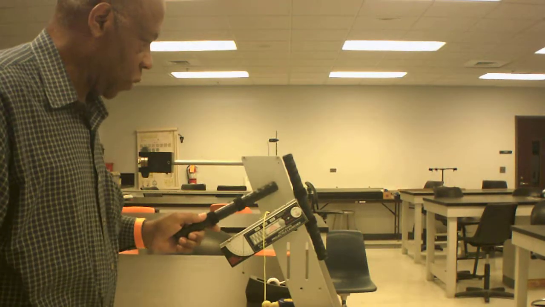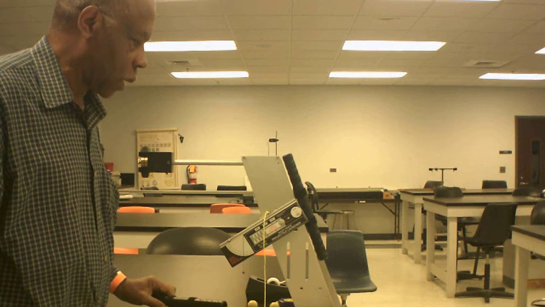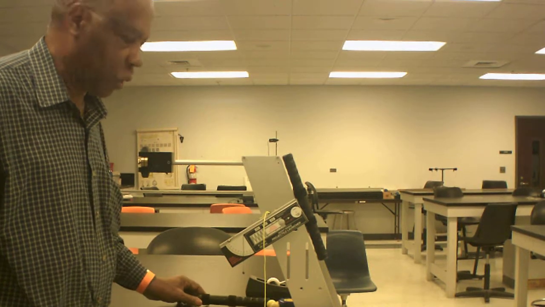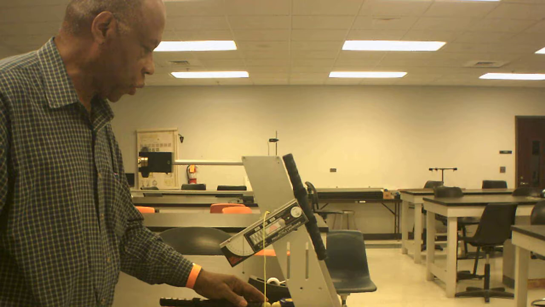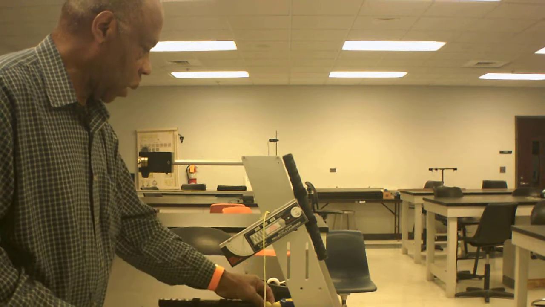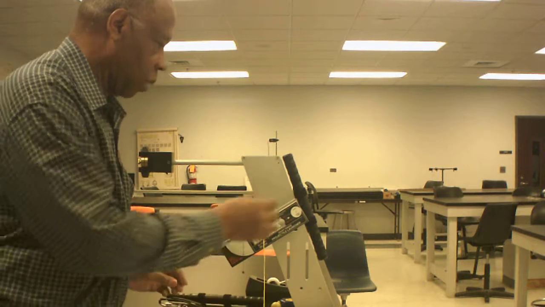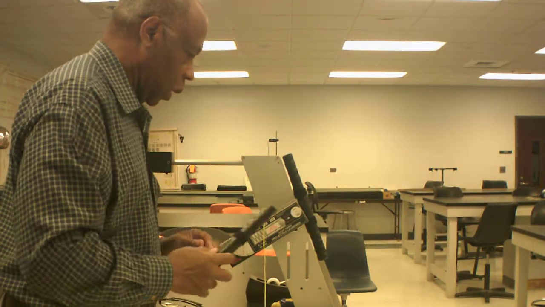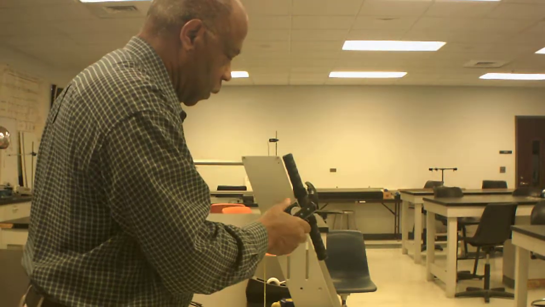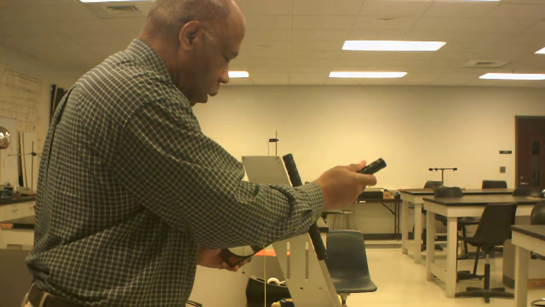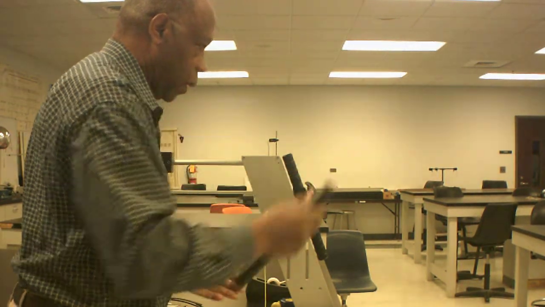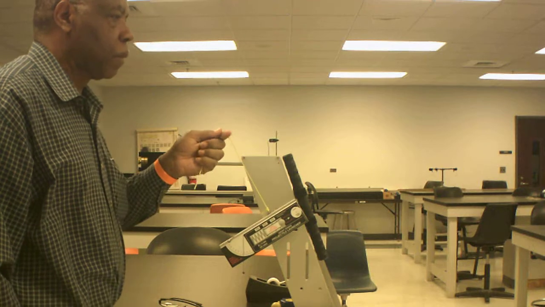This is the device that you're going to use to conduct experiment number 3, projectile motion. It's a projectile launcher. The projectile that we're going to use is this yellow ball, and there's a spring mechanism in this launcher that fires the ball.